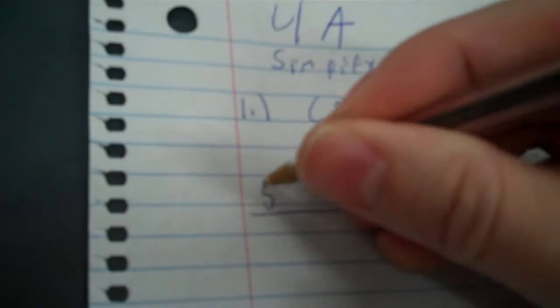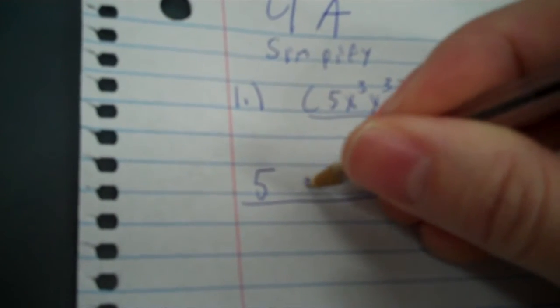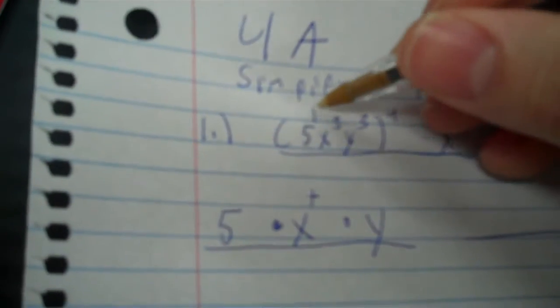Got 5x to the power of 3 with y to the power of 3 in the parentheses and a power of 4 outside times x to the 9th. Okay, so you're going to make your 3 lines. You have a factor, and everything's on top to start with. So you got a factor of 5, factor of x, a factor of y, and then another factor of x, so that means I'm going to have to add the exponents. So 5 is to the first, so 1 times 4 is 4.